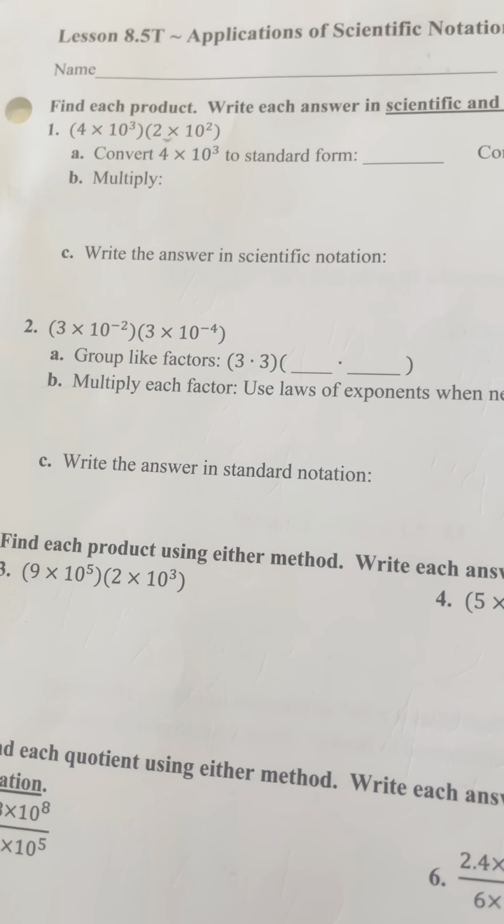Convert 2 times 10 to the second. So I do this right on top. 2. Decimal is in the back when it's no decimal. Positive 2, so that means I move 2 times to the right. So that is 200.